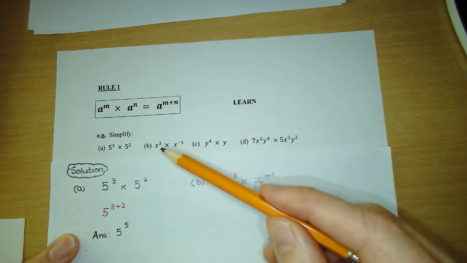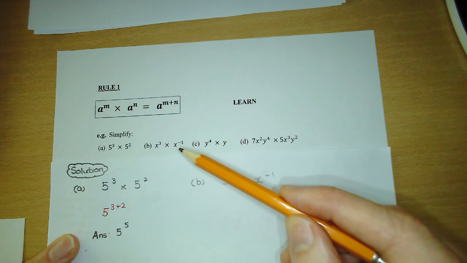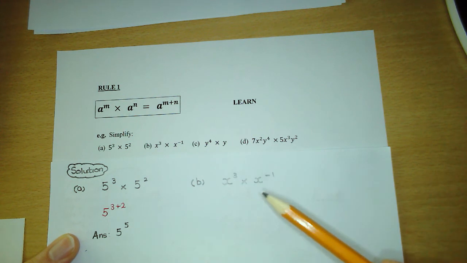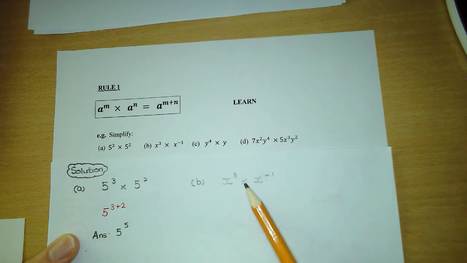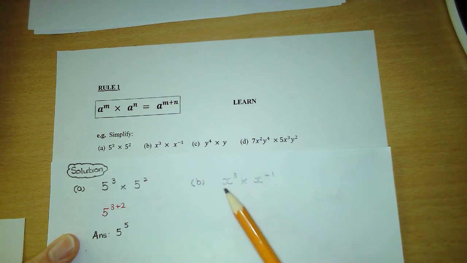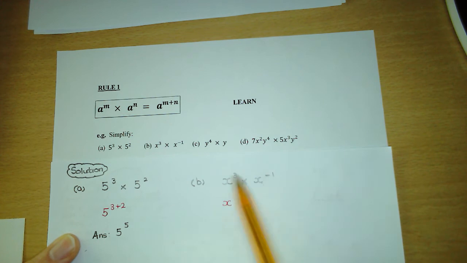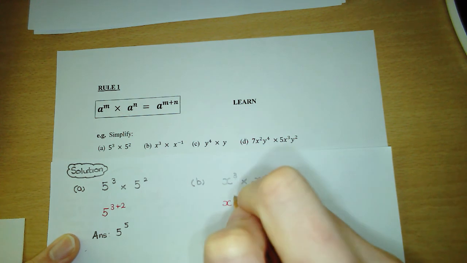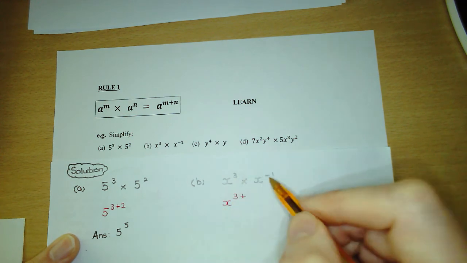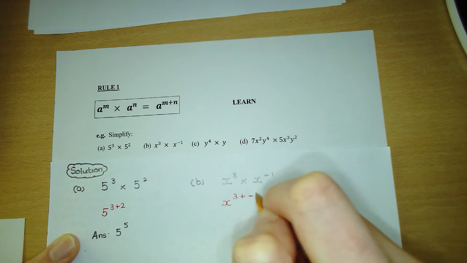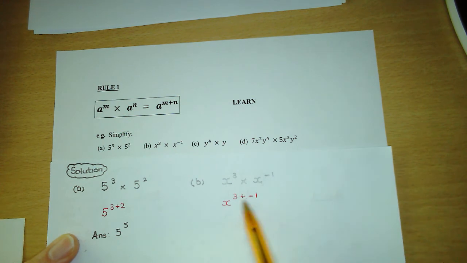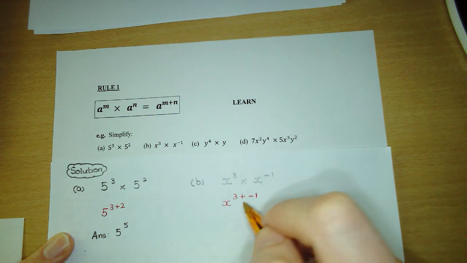It says simplify x to the power of 3 multiplied by x to the power minus 1. So I've copied it out here again. First thing you'll notice is that we're multiplying two indices that have the same base, which is x. So when you multiply two indices with the same base, you write that single base down, x, and then you add the powers. So it's going to be 3 plus, and then minus 1. Now, you'll notice we have two signs beside each other that are different. They always combine to give us a single minus.